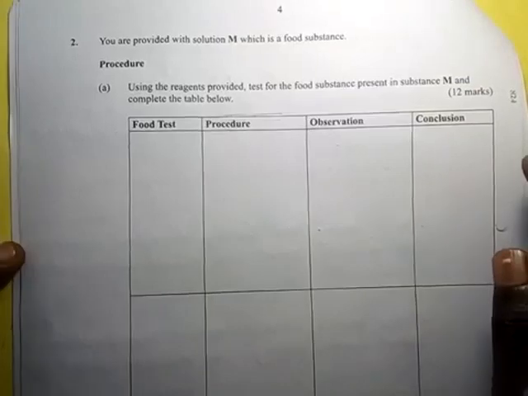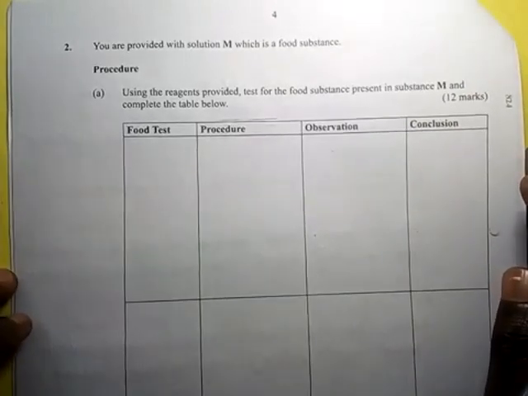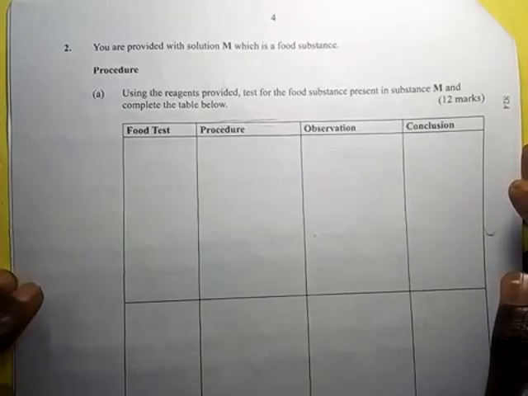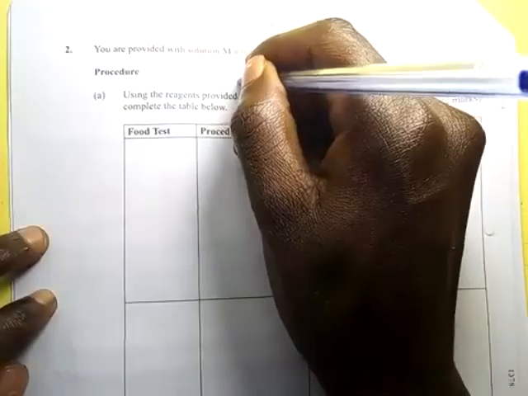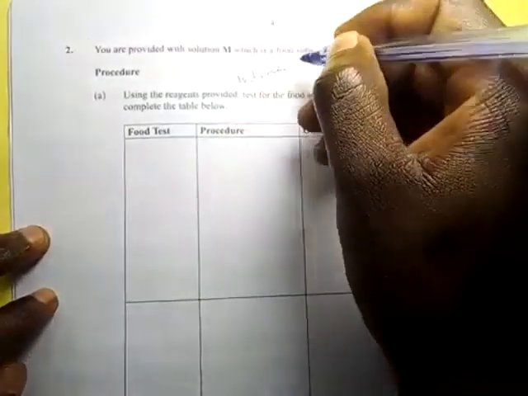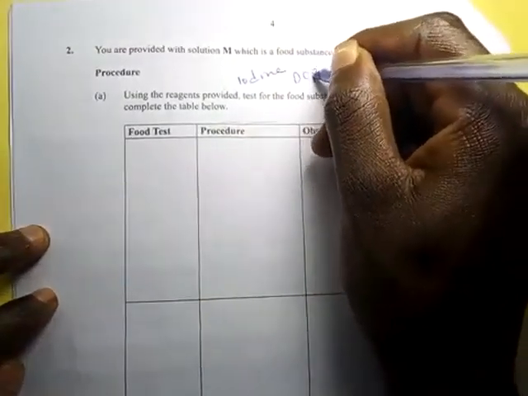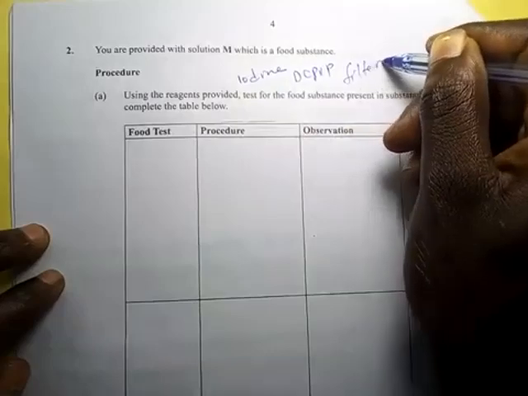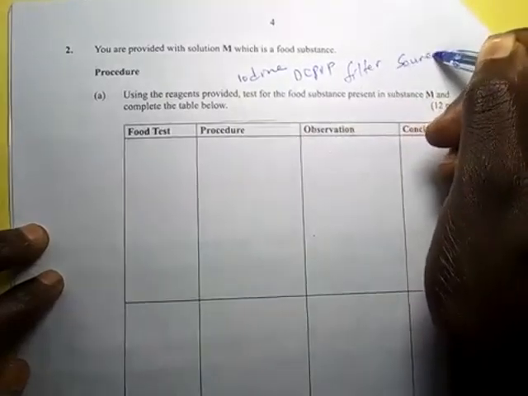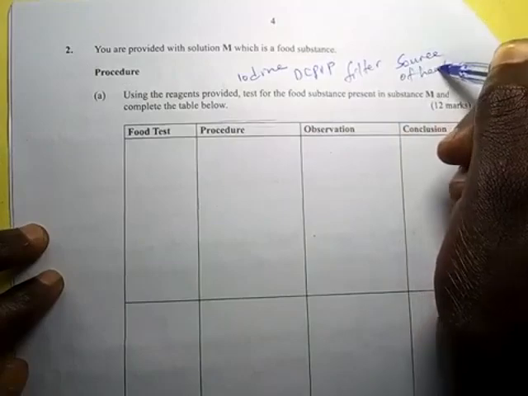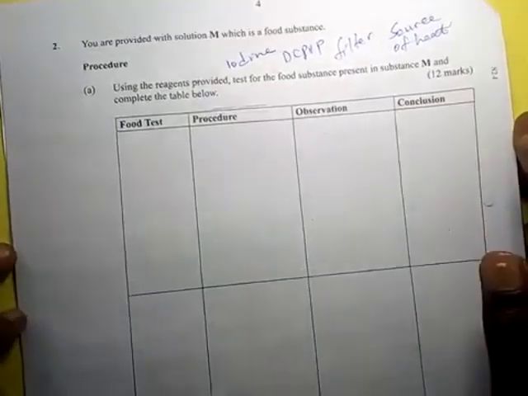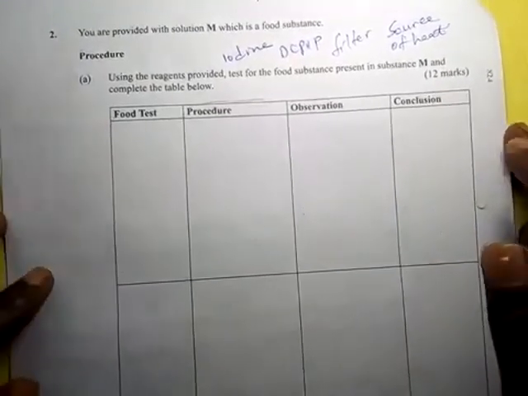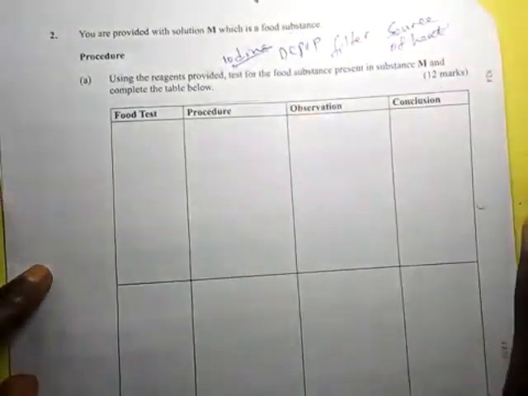In question 2, you are provided with solution M, which is the food substance. Here you are provided with reagents iodine, DCPIP, a filter paper, a source of light, and a source of heat. You are required to test for food. Now you should be able to know what each reagent provided is for testing.